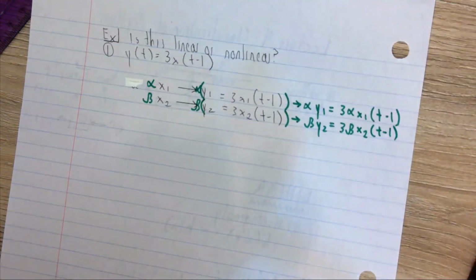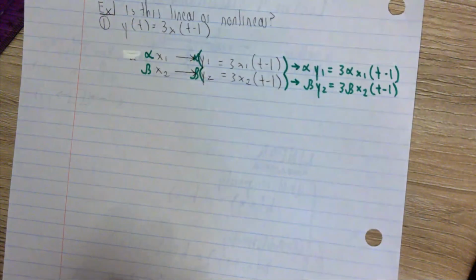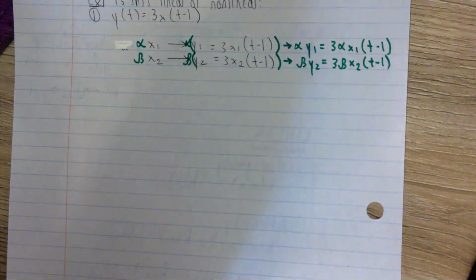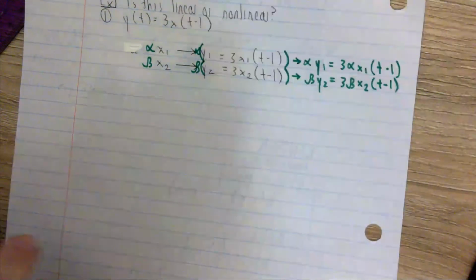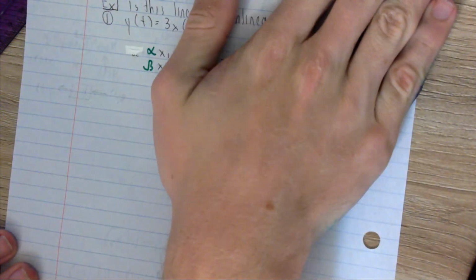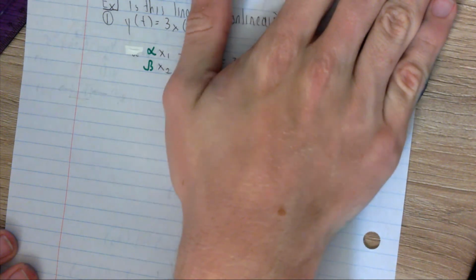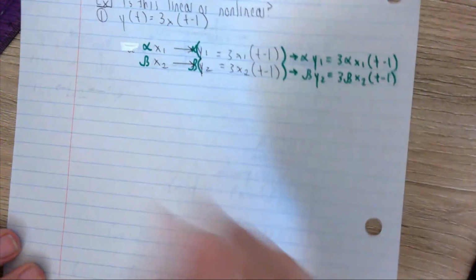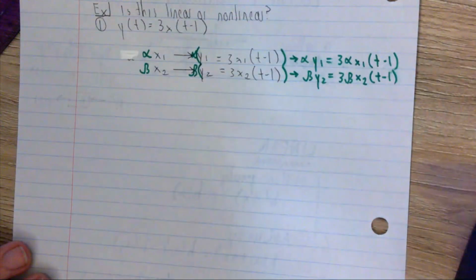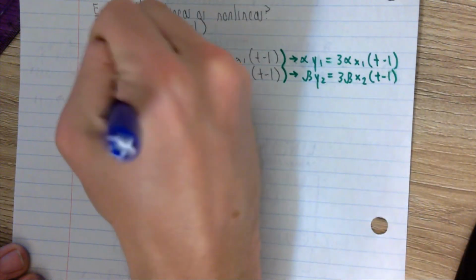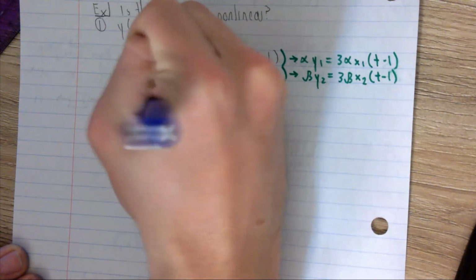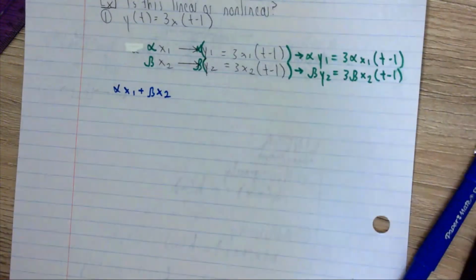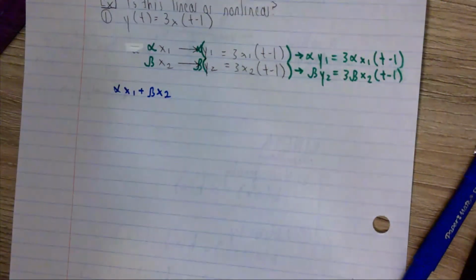Now we have to make sure that homogeneity and additivity both hold. To prove both, we now need to do additivity, so we need to add the two inputs together. That's going to be alpha x1 plus beta x2, and I'm going to represent that with a dummy variable, z(t).